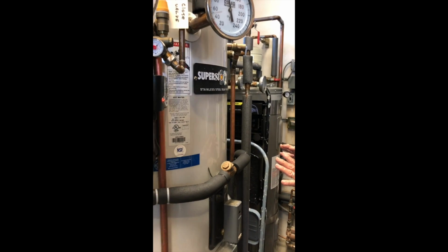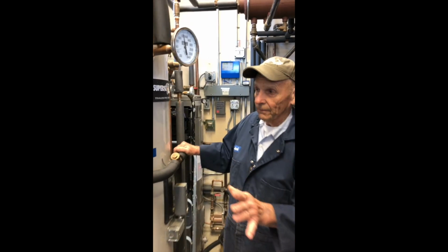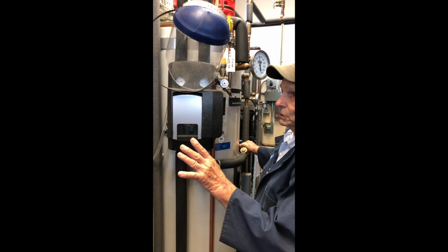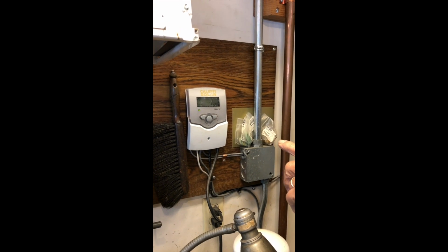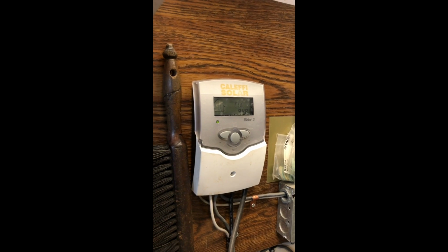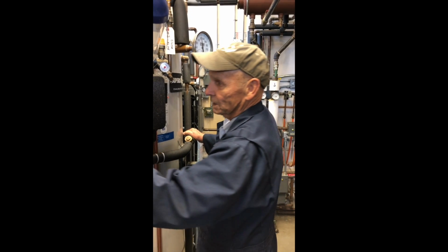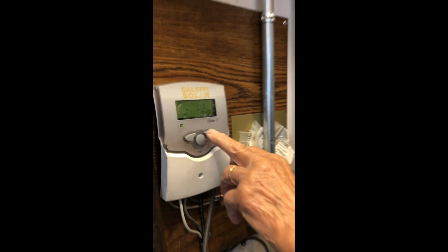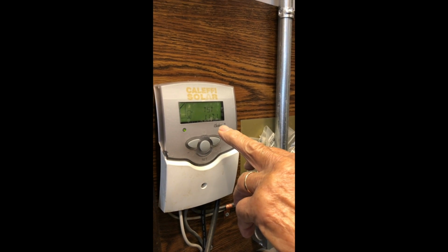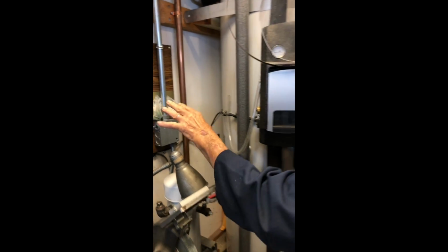At the same time, if we have a bright sunny day, or anytime we have a rise in temperature with the coils on the roof, this Caleffi solar little computer handles everything. It lets us know what the temperature is, and we have buttons on here to go ahead. This is the outside temperature at the coil on the roof, so you can select what you want.